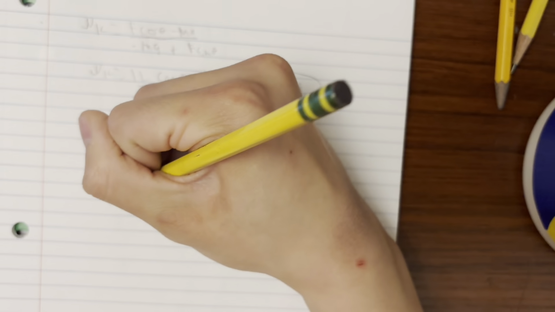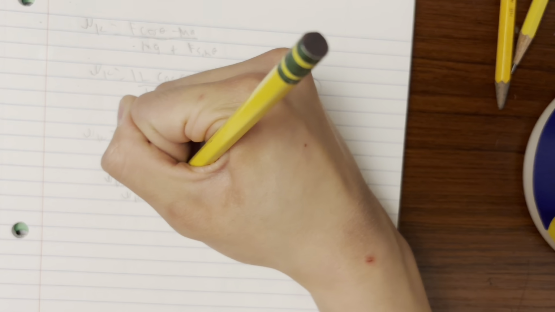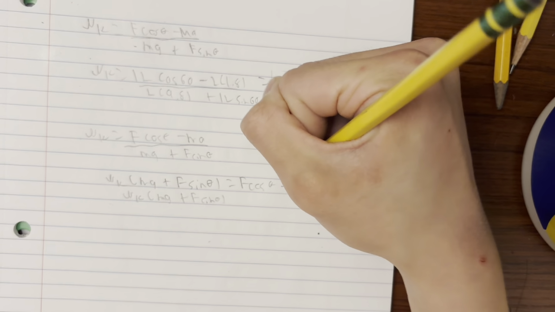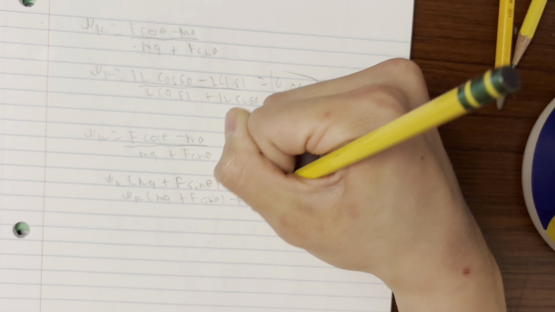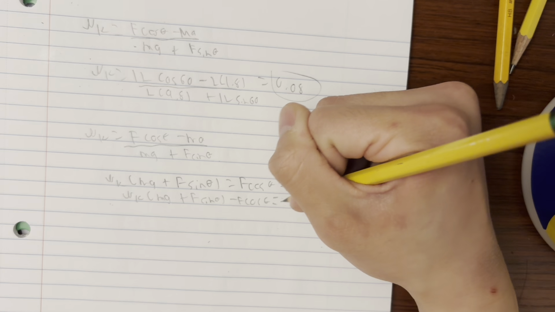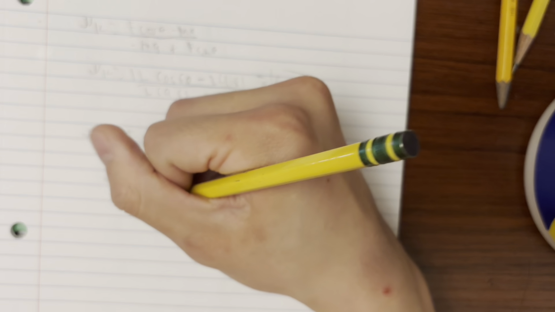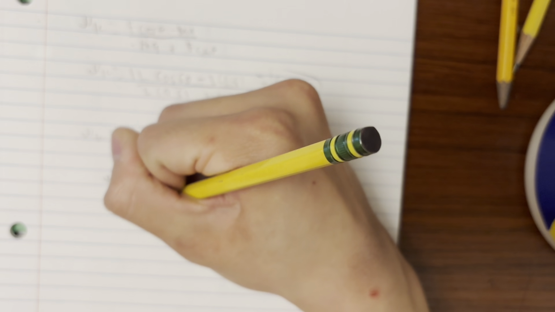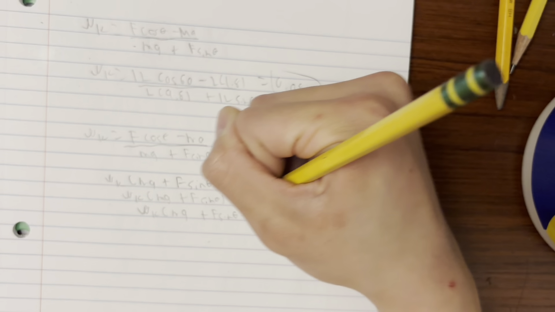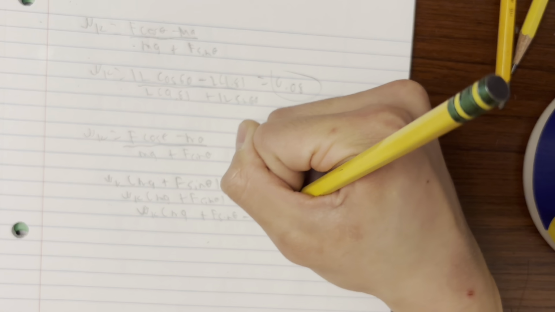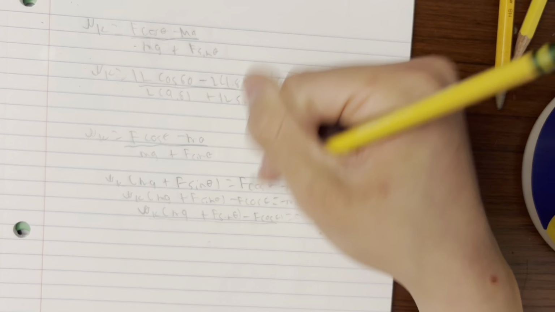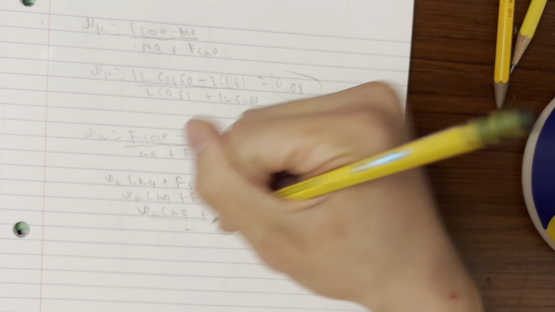Then I subtract, and I'm also going to divide by negative m, so then I'll have mu k times mg plus F sine theta minus F cos theta is equal to a over negative m.